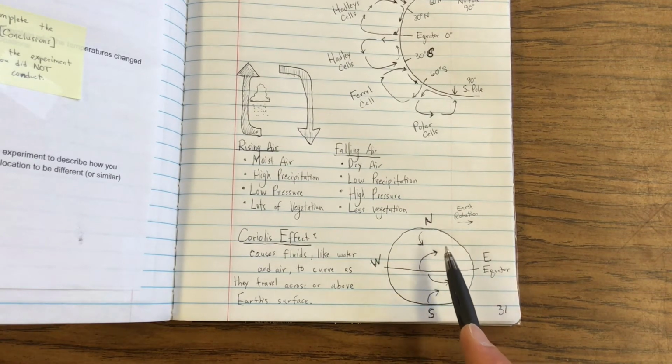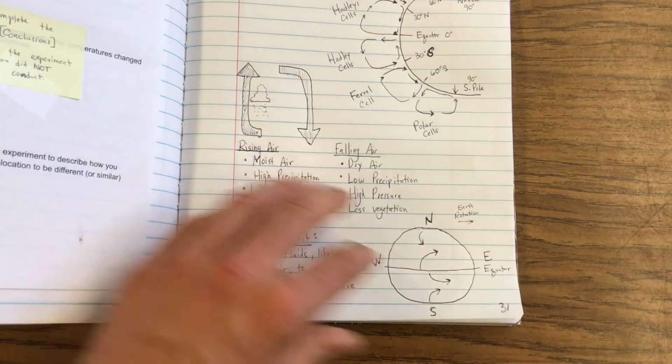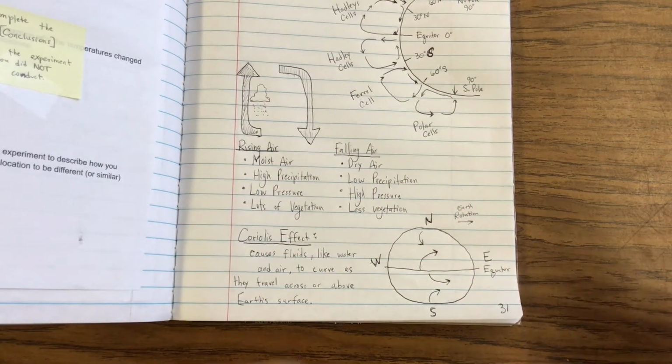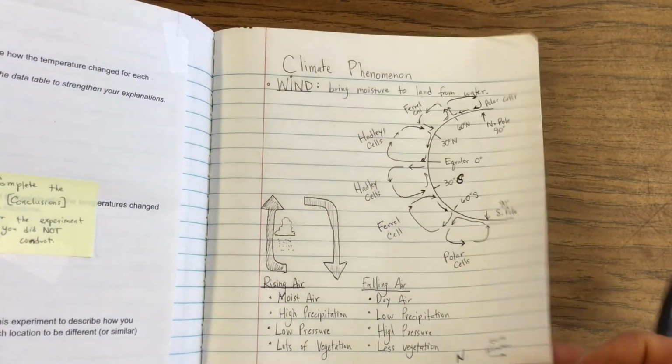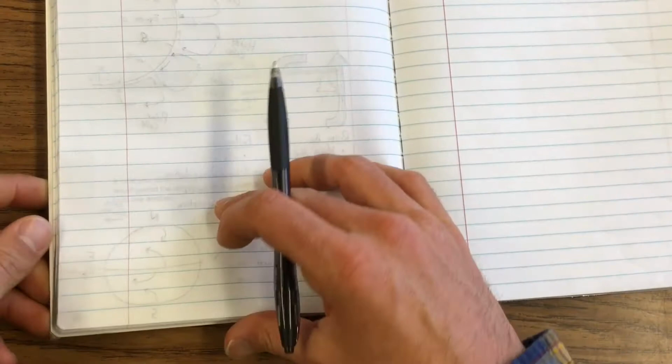All right, so we have 2 other factors that are going to contribute to our climate phenomenon, and we're going to record those on our next page. So let's turn the page. For me, I'm now on page 32.